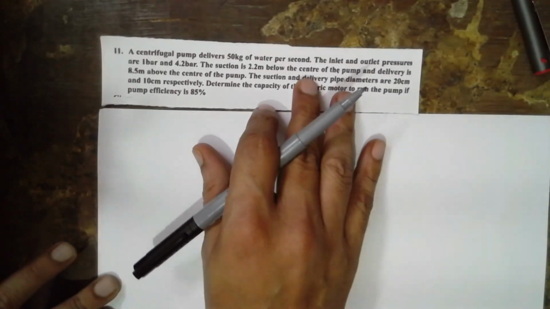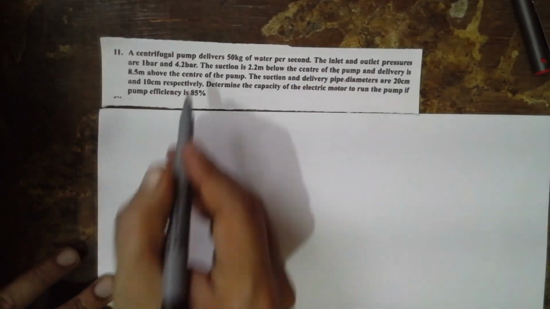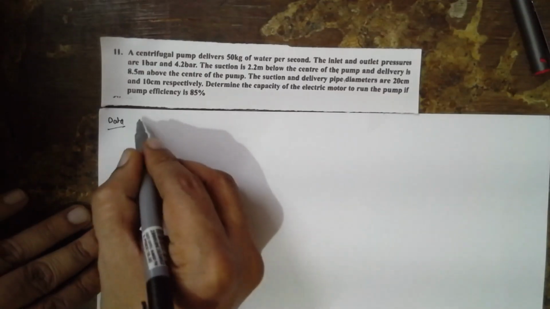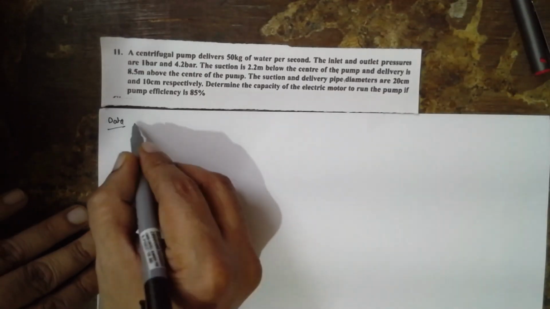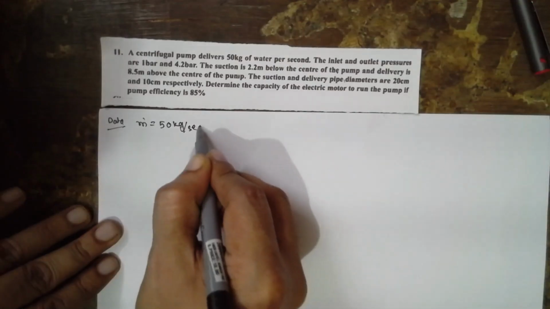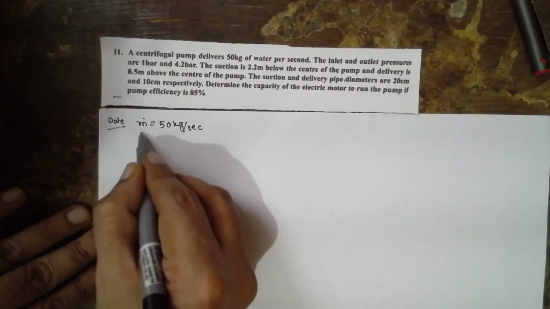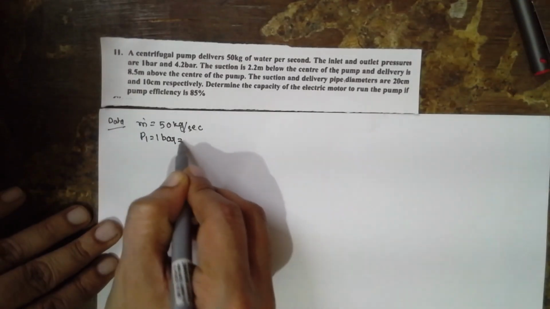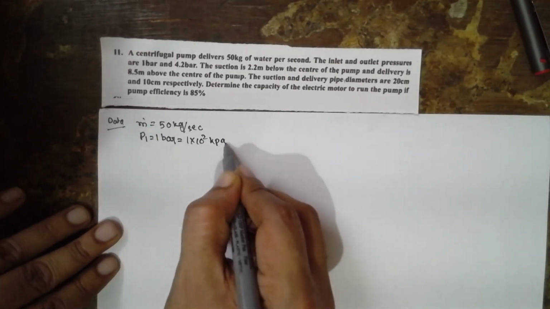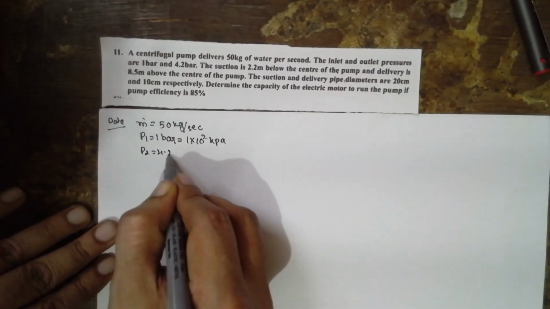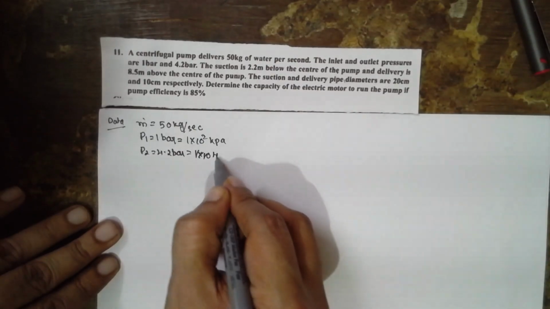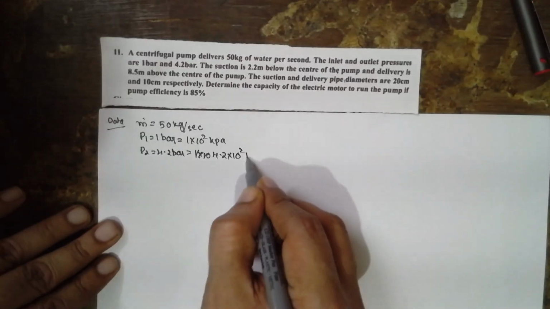A centrifugal pump delivers 50 kg of water per minute. M dot is equal to 50 kg per second. The inlet and outlet pressure P1 is equal to 1 bar. It is converted into kilopascal: 1 into 10 square kilopascal. And P2 is given as 4.2 bar, that is 4.2 into 10 square kilopascal.